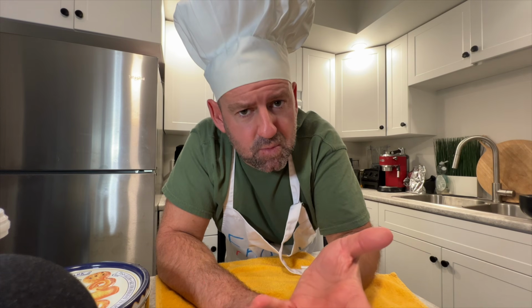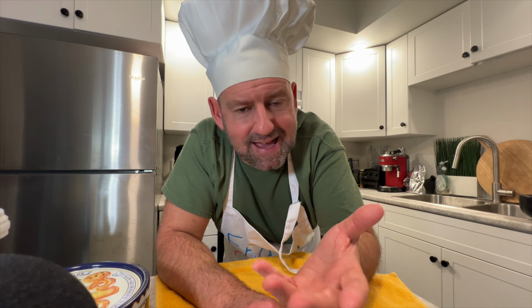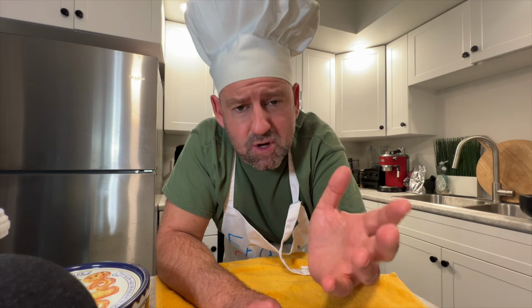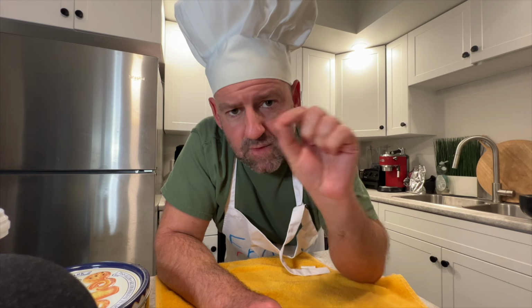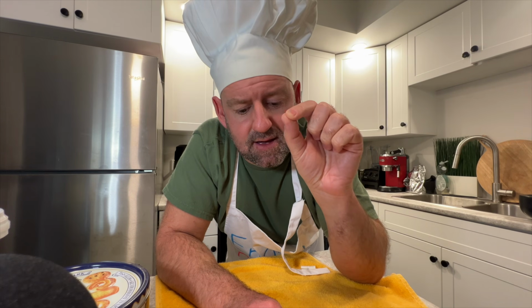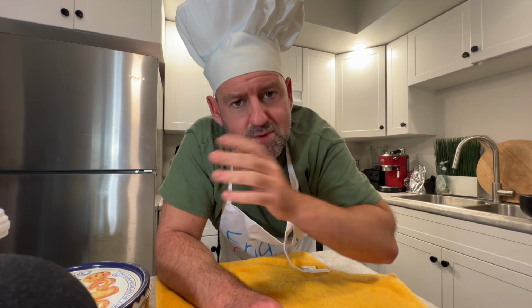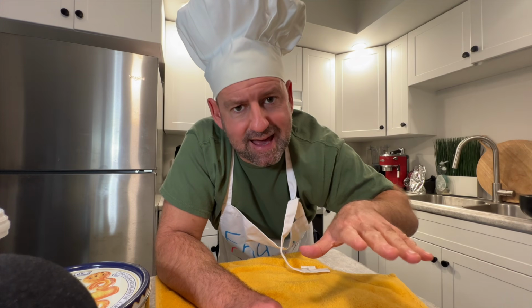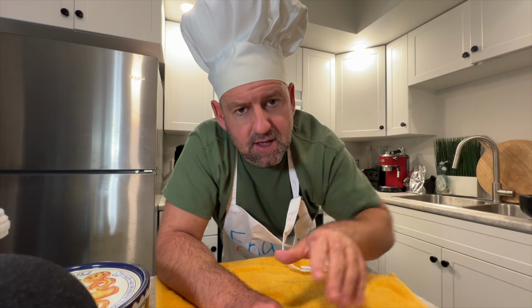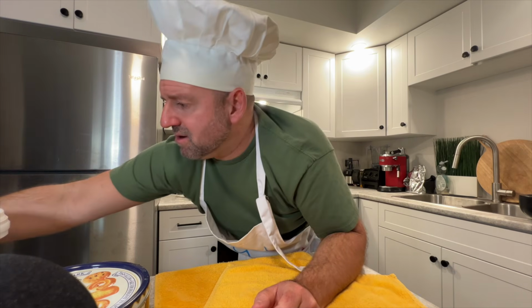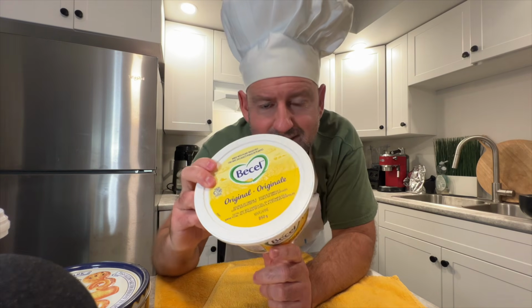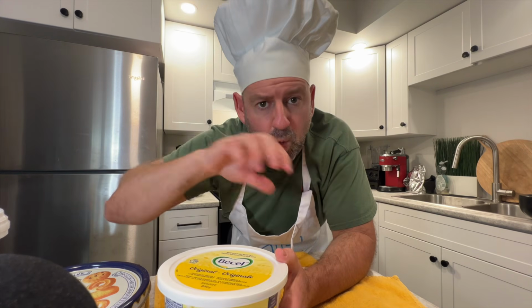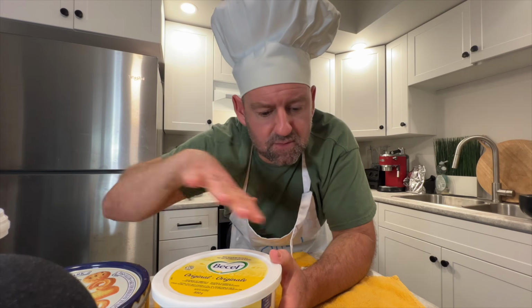So very often when you're cooking, like if you're baking a cake or cookies or something, the recipe will tell you to grease the pan. What that means is you take some butter, some margarine or something like that, or some oil, and you kind of grease it.